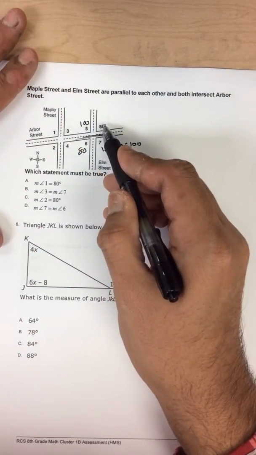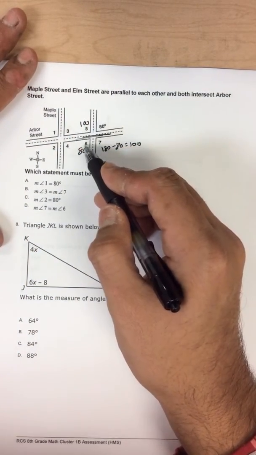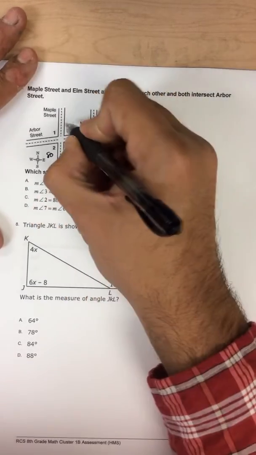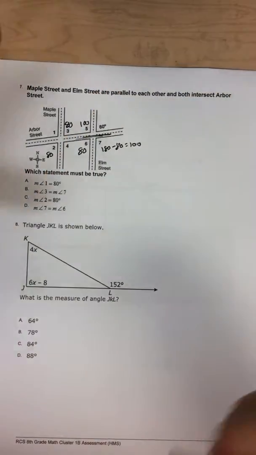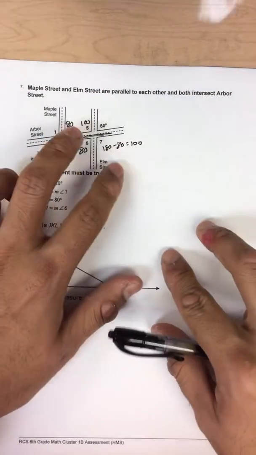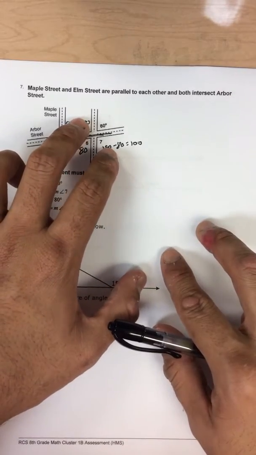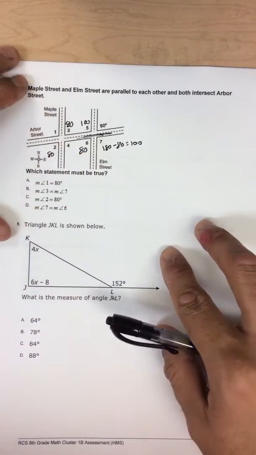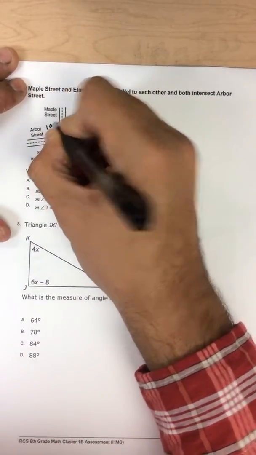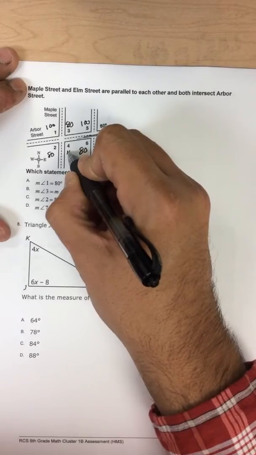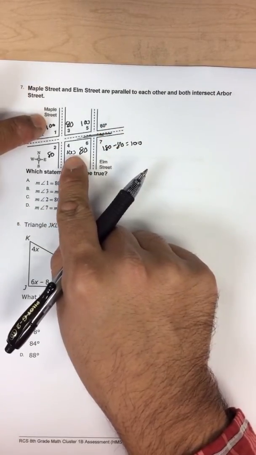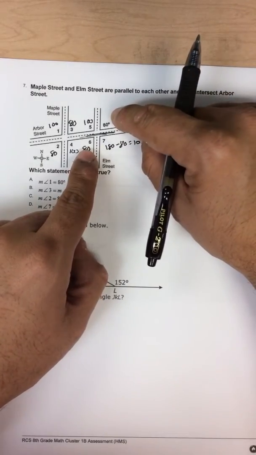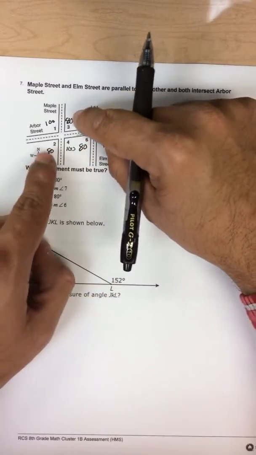So this angle and angle 6 correspond to angle 3 and 2. So that means angle 2 is 80 and angle 3 is also 80 degrees. Now I'm going to take angle 5 and 7 and correspond those measurements over to the top part of the design. So therefore, I know that angle 1 is also 100 and angle 4 is also 100 because angle 1 and 4 correspond to 5 and 7, and angle 6 and this 80 correspond to angle 2 and 3.